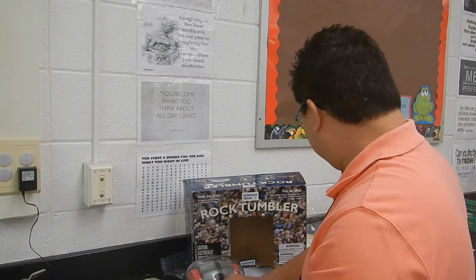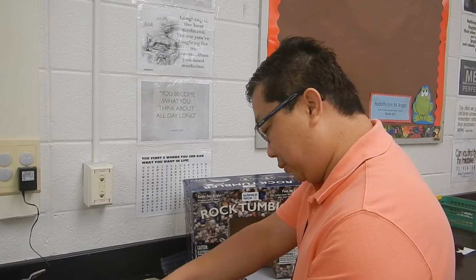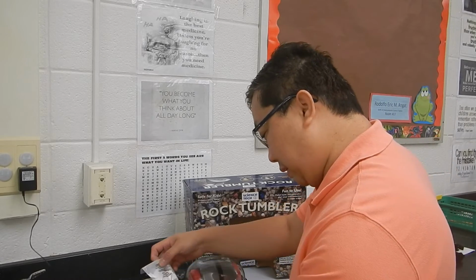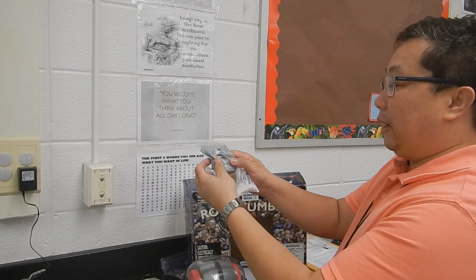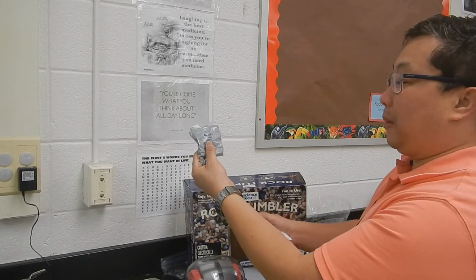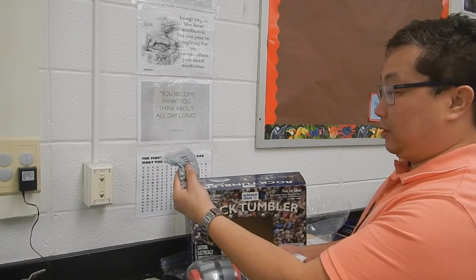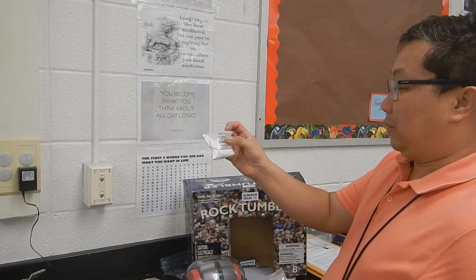First, I have to remove the other mesh. This is step 2 and step 3. This is the final polishing powder, and this is the polishing powder, the other one. So this goes next, and then this one goes next.